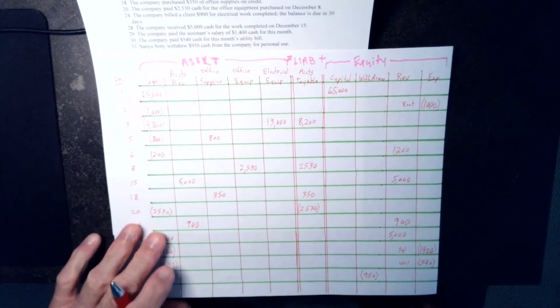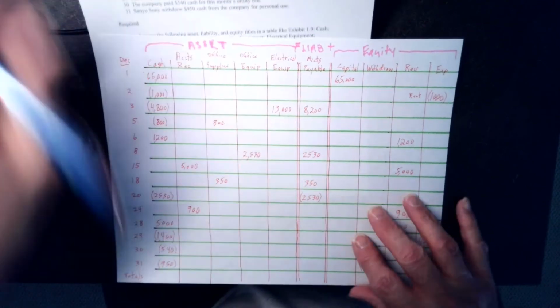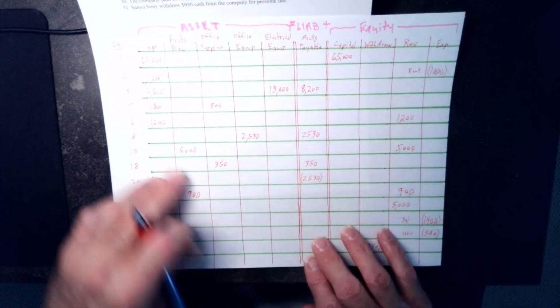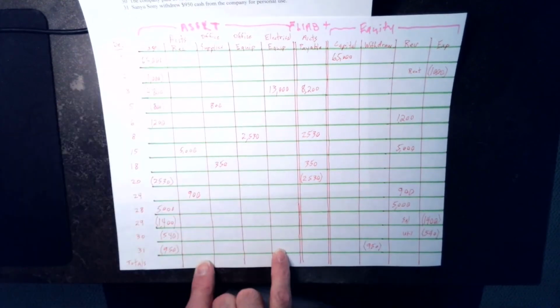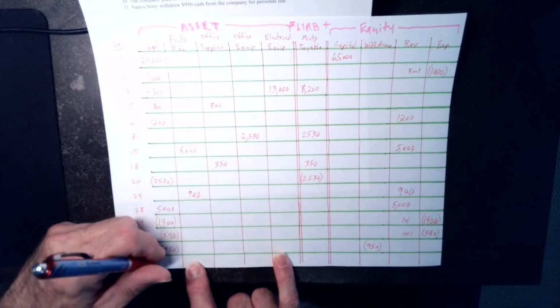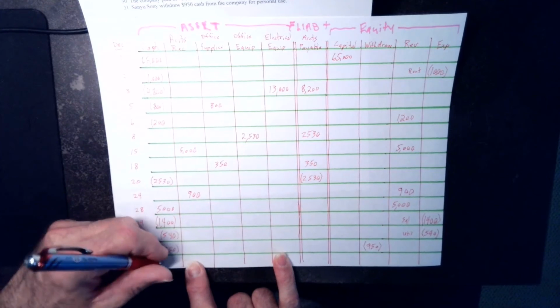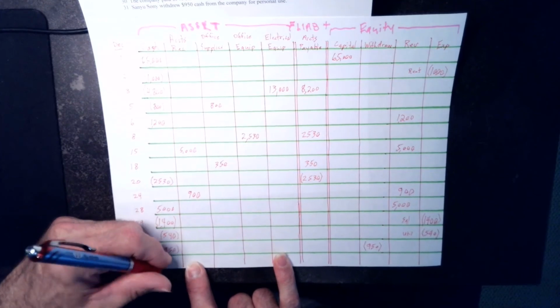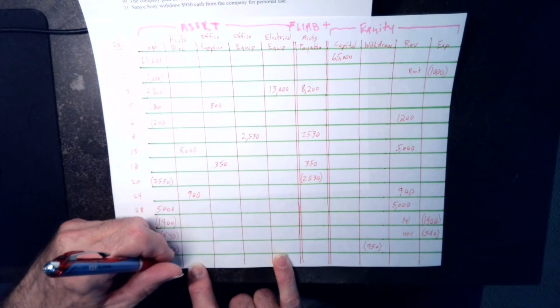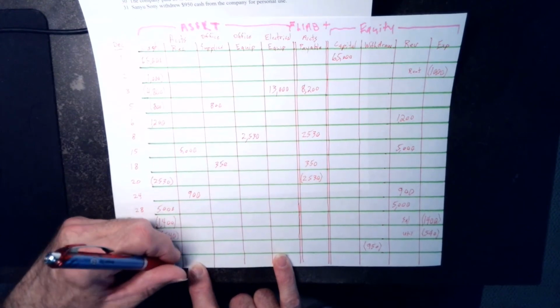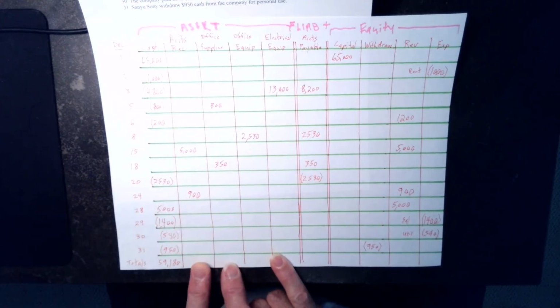And then after that's done, I total everything down here at the bottom. So I add up the pluses and minuses for my cash, and I get $59,180. Accounts receivable will be $900.